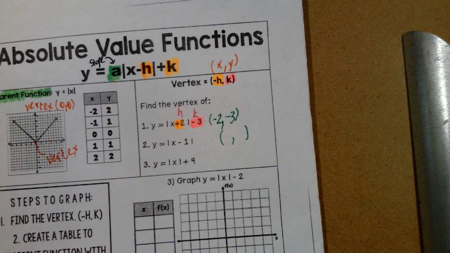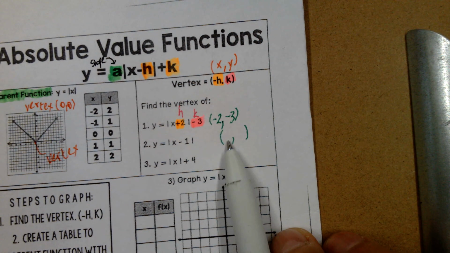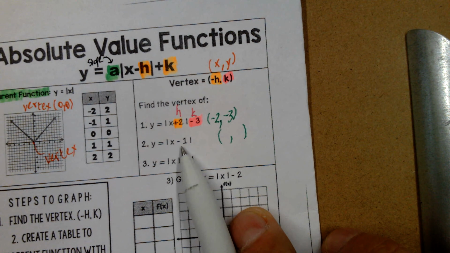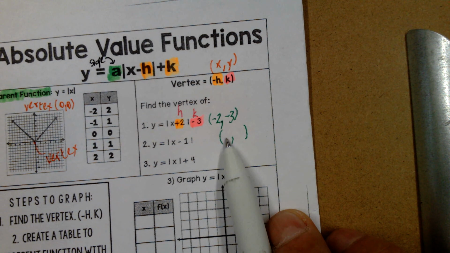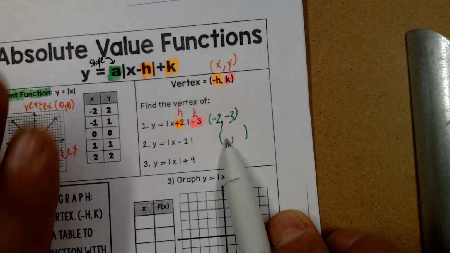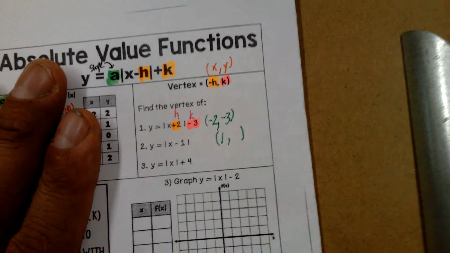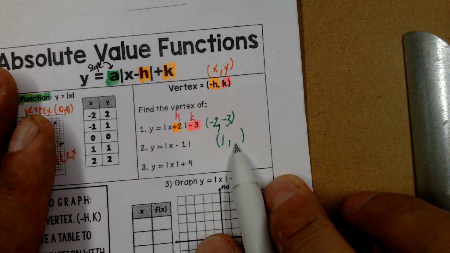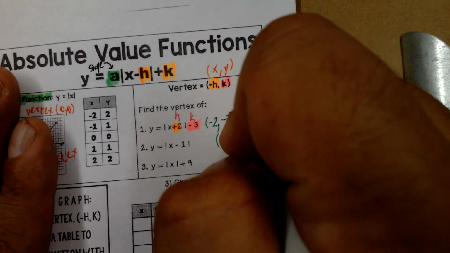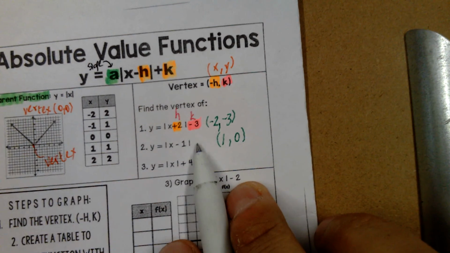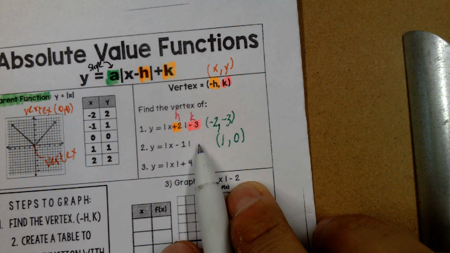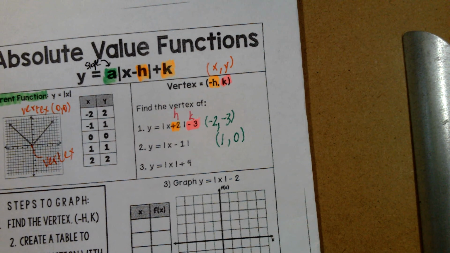All right. So let's see if we can find the x value for our vertex. We got to take this and flip the sign. So what should it be? Positive 1. How about the y value? It's 0, yeah. Because we're not adding or subtracting anything, it's 0. Okay, so try number 3. So the vertex for number 2 was 1, 0. Let's find the vertex for number 3.